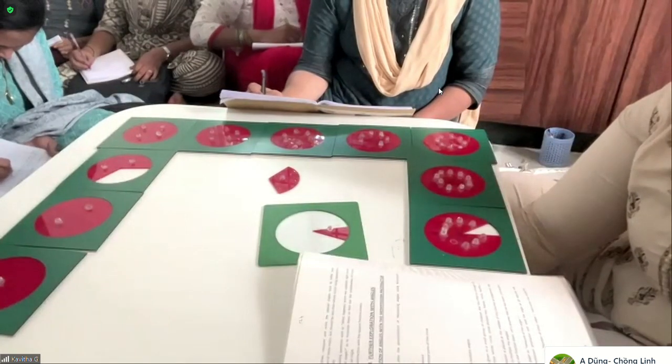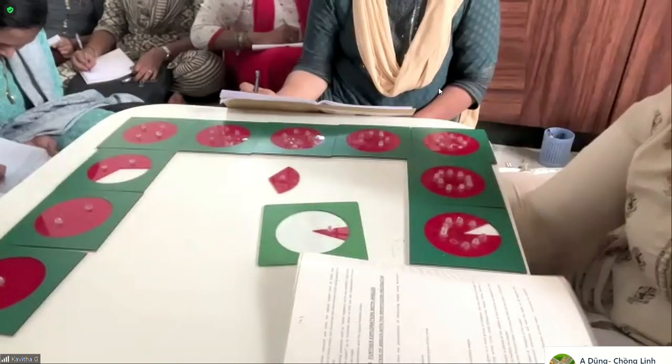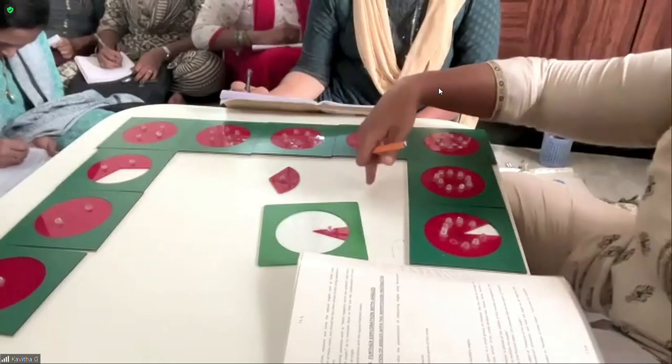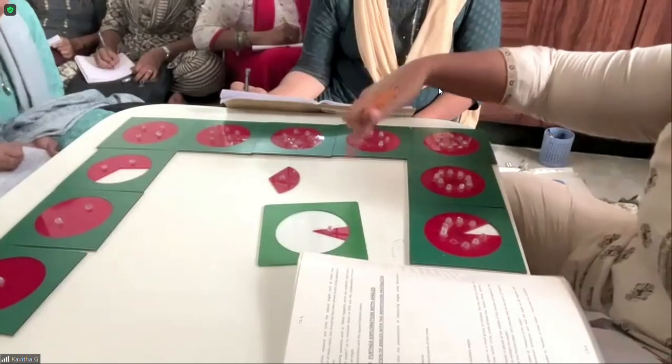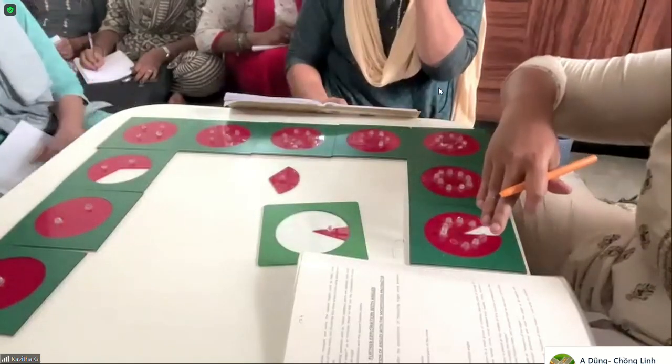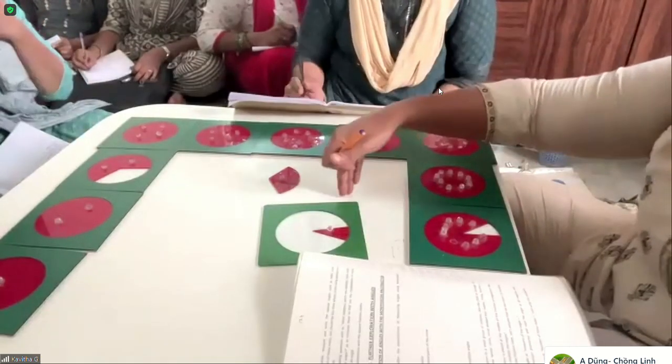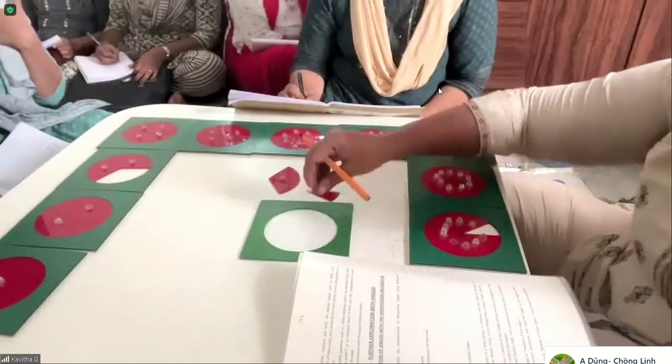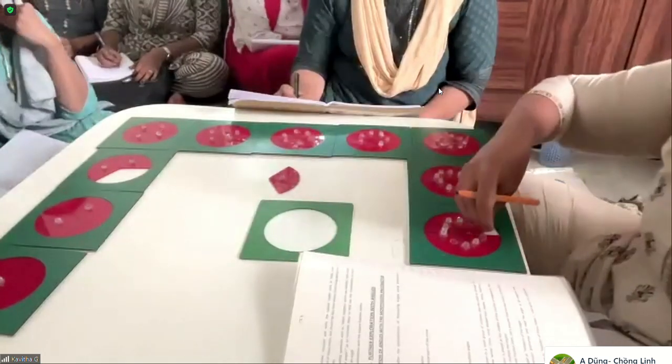The same subtraction or addition, they can do it with the square inserts also. This we did with the circle inserts, right? The same thing, we have square inserts, the squares divided into small metal inserts. They can try it here, right? Okay. Let's go to the next one.